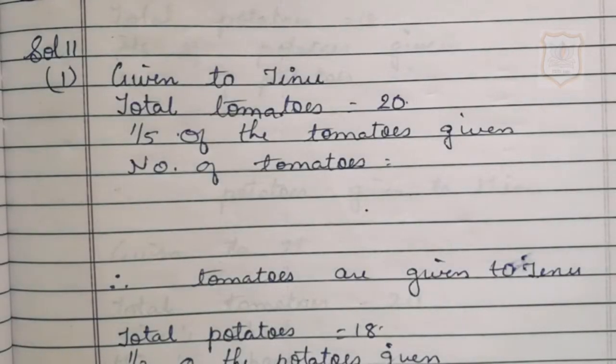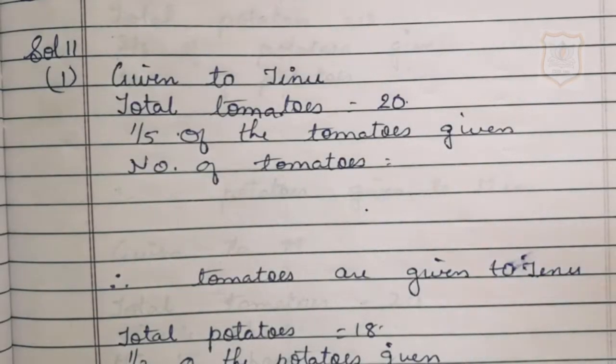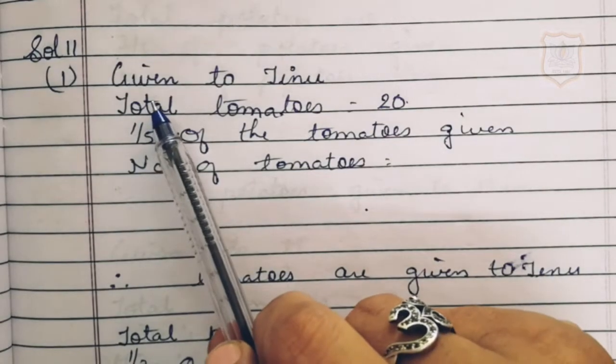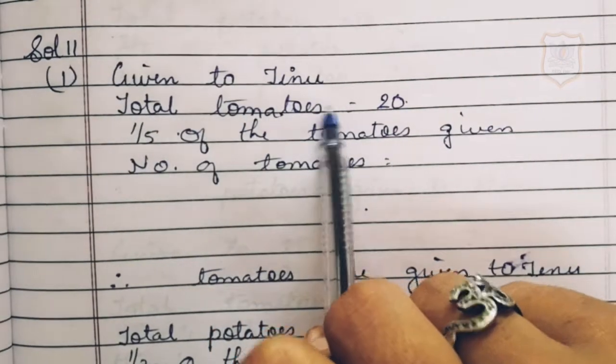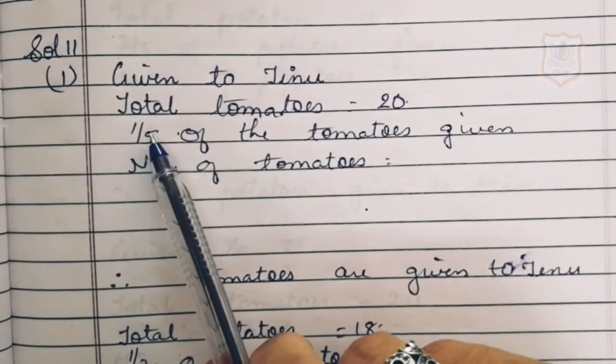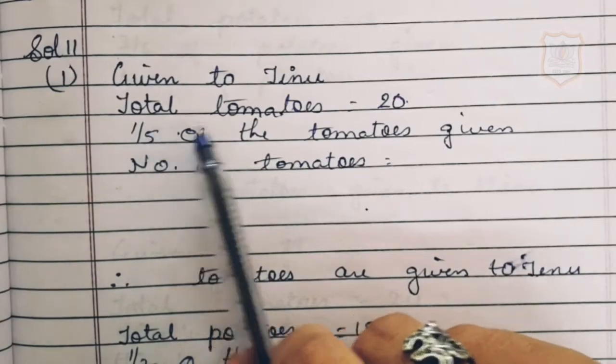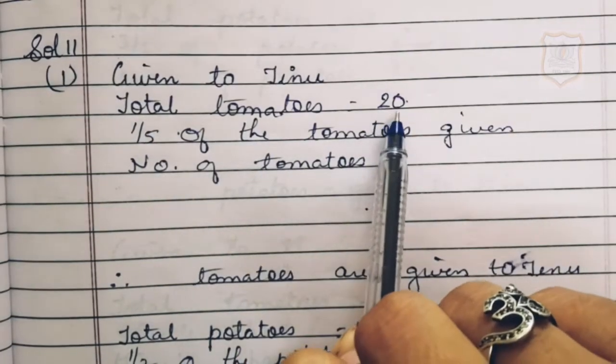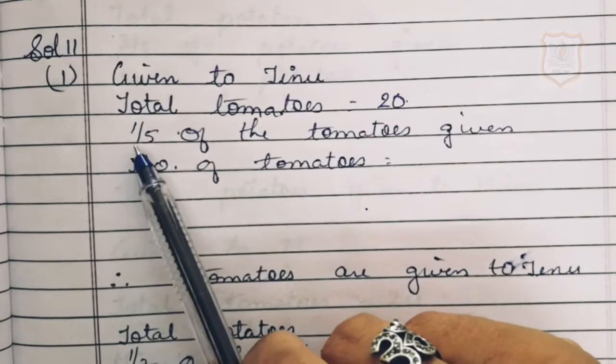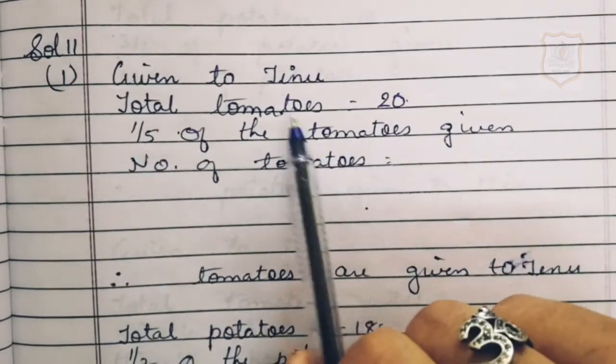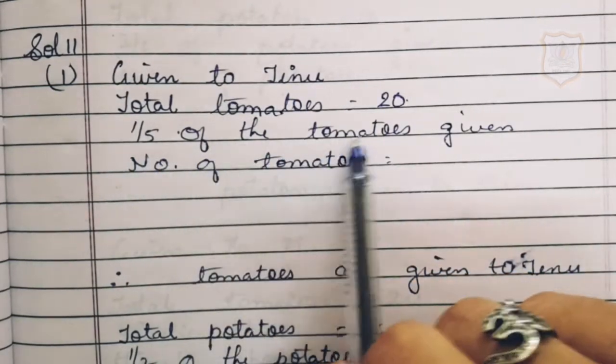Now solution for first part of question number 11. First we have to find out how many vegetables are given to Tinu. So here first we will find out how many tomatoes are given. So first we will write total tomatoes. Total tomatoes we counted were 20. And Ramu gives 1/5 of the tomatoes to Tinu. So here we will write 1/5 of the tomatoes given.